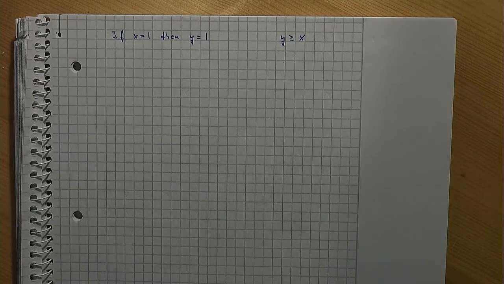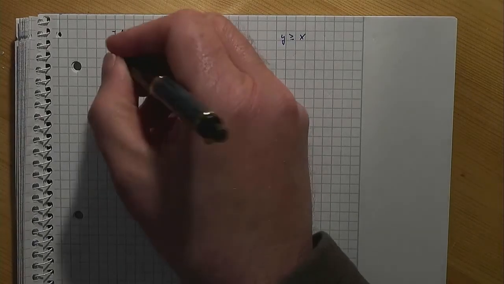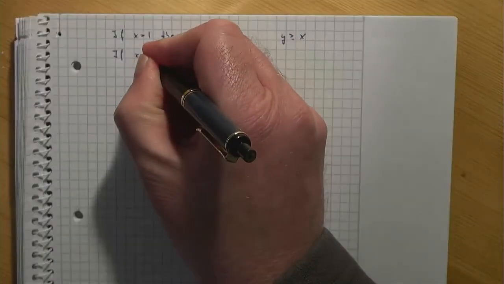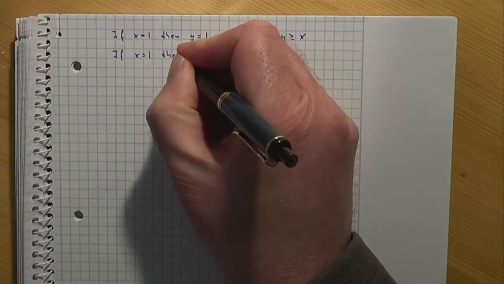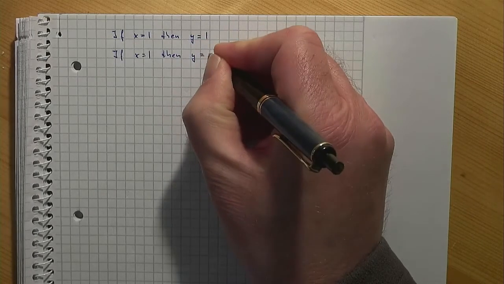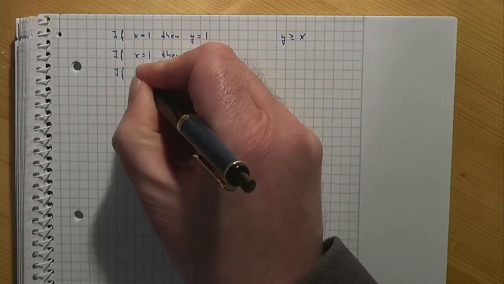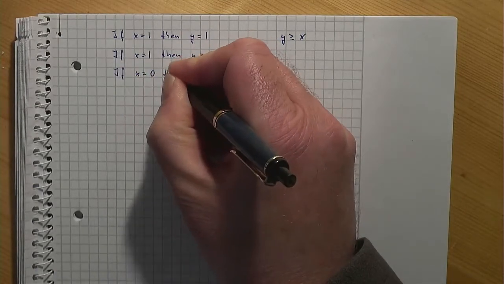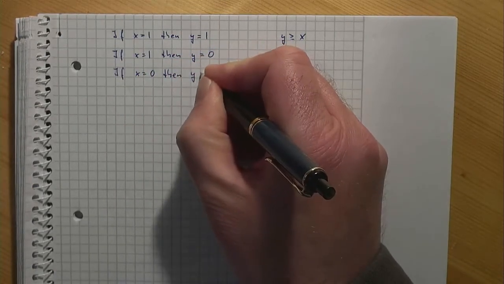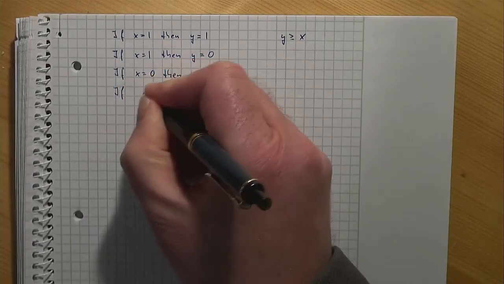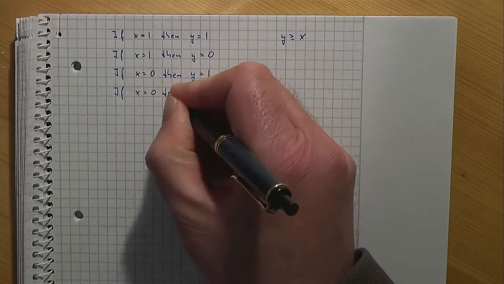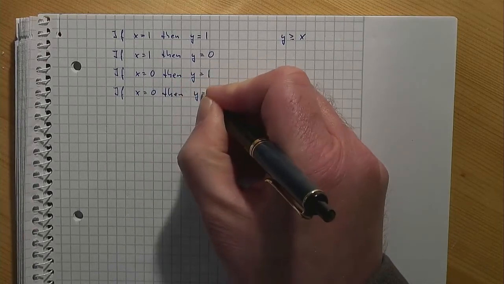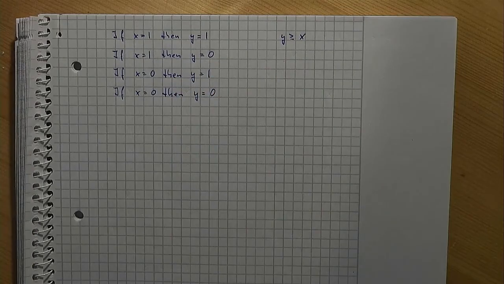Of course, other combinations are possible too. What about these? Try to model it and pause the video now. This is how it works.